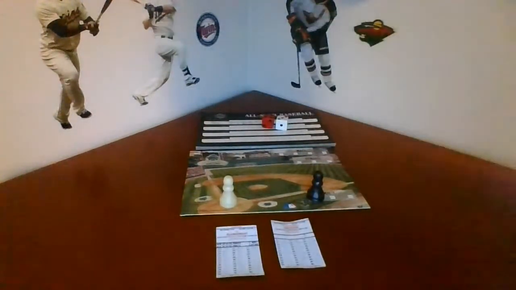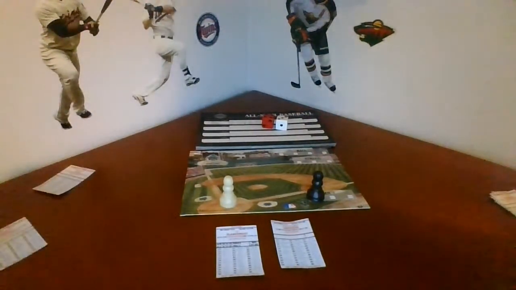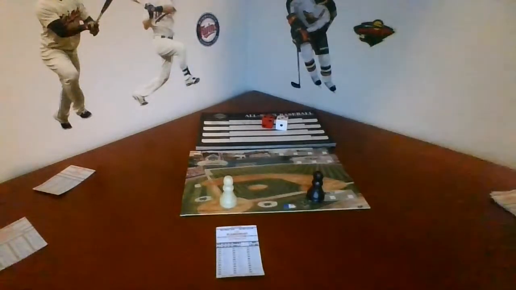Pitch to Jamieson, 43. Is it 29? Runner on first. It's going to be a fielder's choice at second. 6-4. Jamieson will reach first.